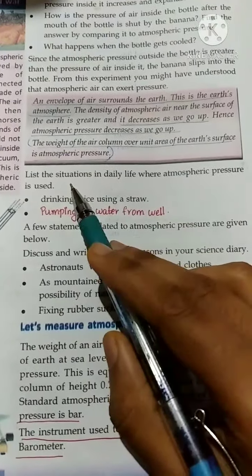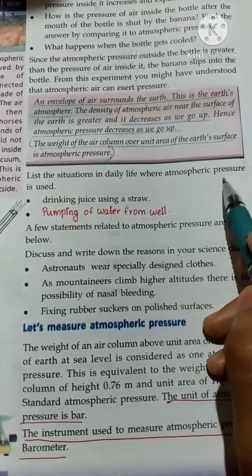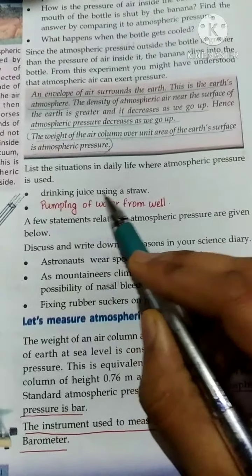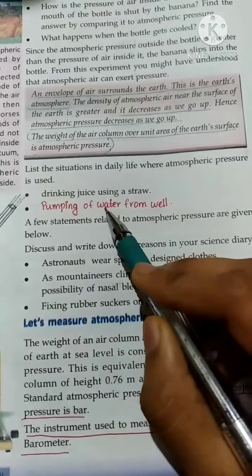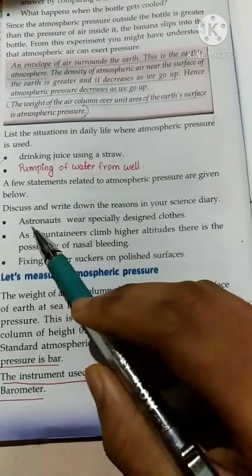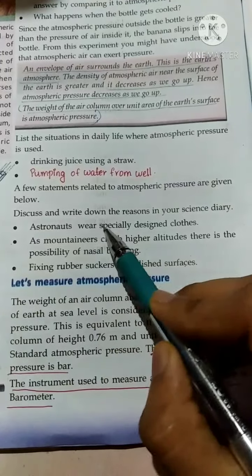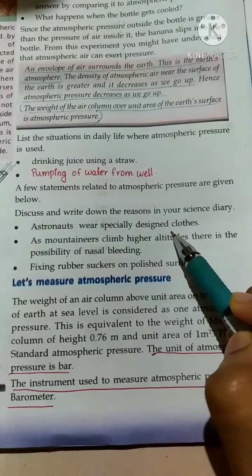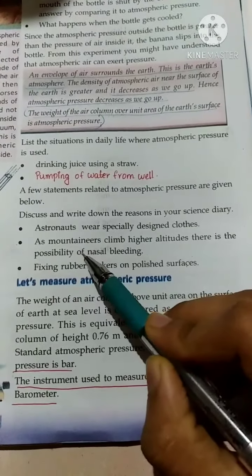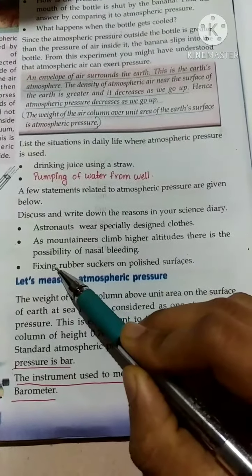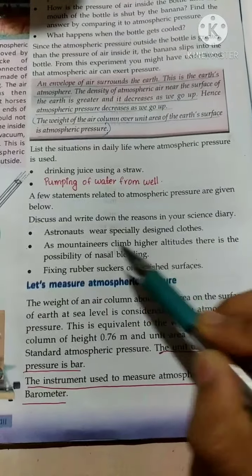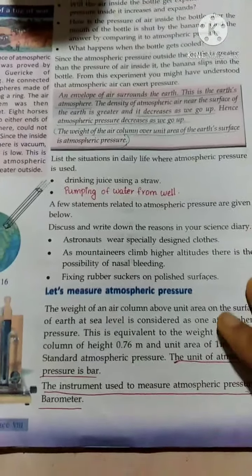After that, we studied some situations in daily life where atmospheric pressure is used. So which are those situations? Drinking juice using a straw, pumping of water from well. After that, we studied why astronauts wear specially designed clothes. Then mountaineers climb higher altitudes, there is the possibility of nasal bleeding. Why rubber circles fix on the polished surface? So this part is important.